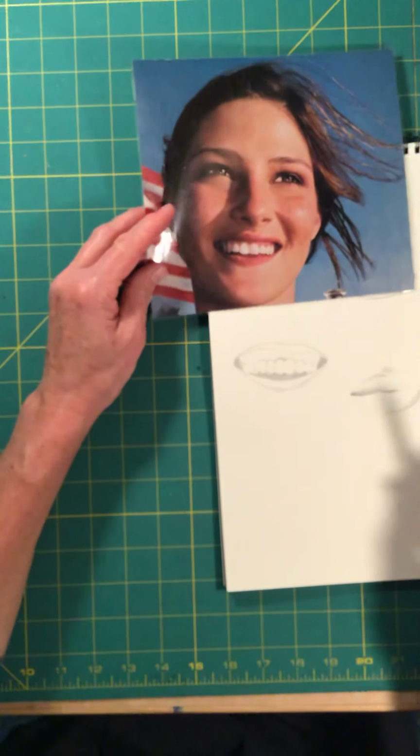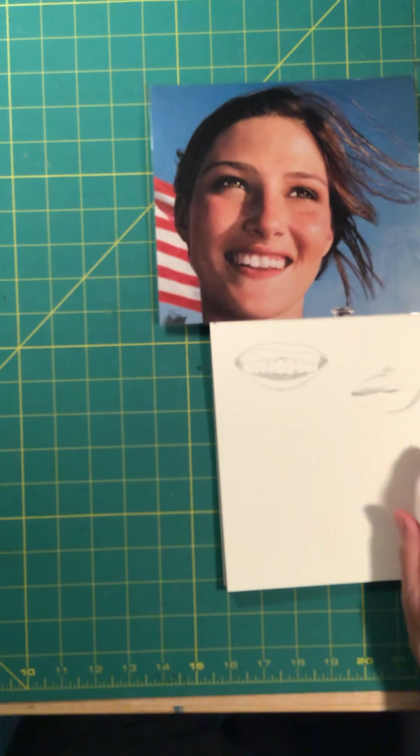Okay, I want 5 mouths all together. 2 of them should be open mouths.